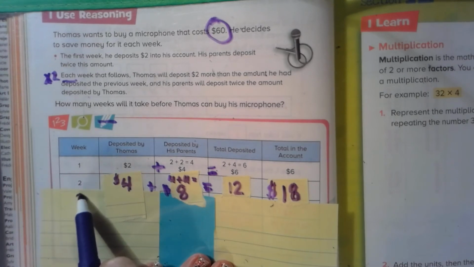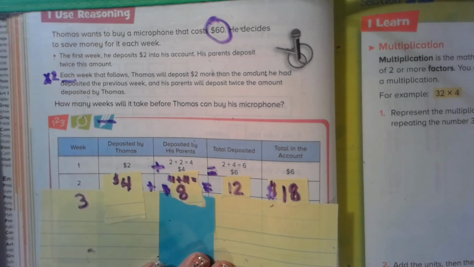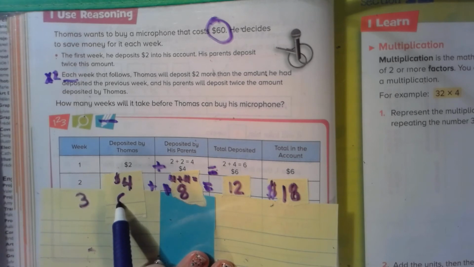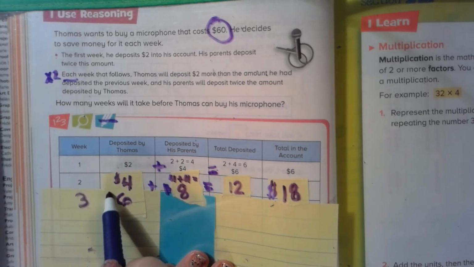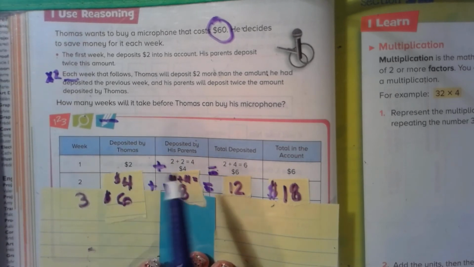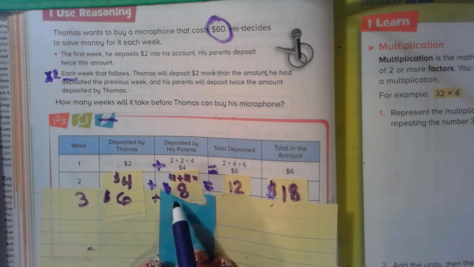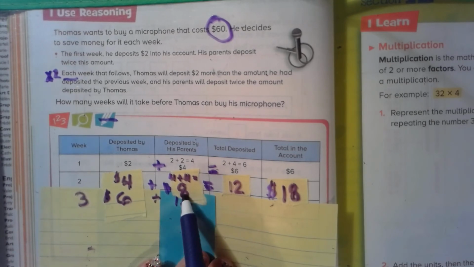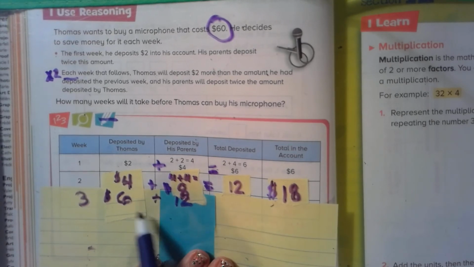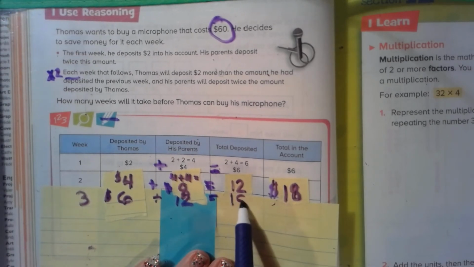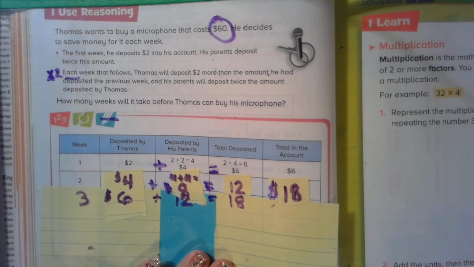The next week is week 3. So we take $4 and we're going to add 2 more dollars. So it's $4, $5, $6. His parents are going to double it, make it twice as much. So 6 plus 6 is 12. Total, 6 plus 12 is going to be 18.